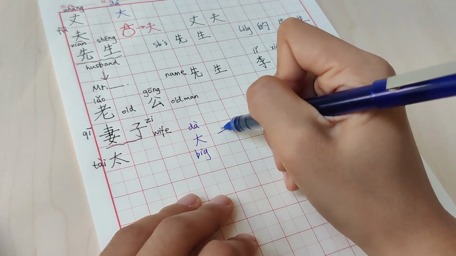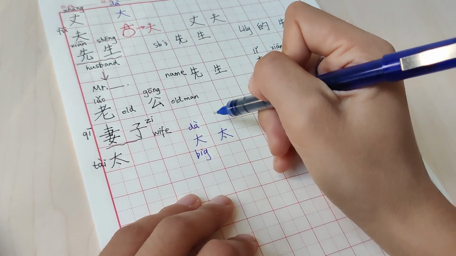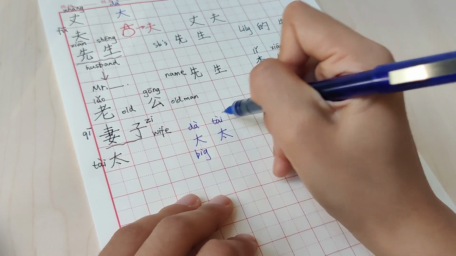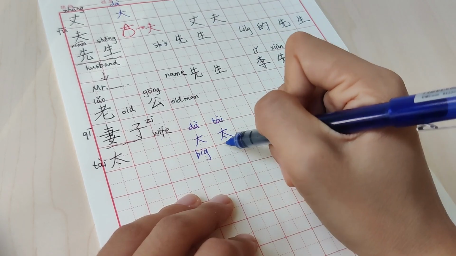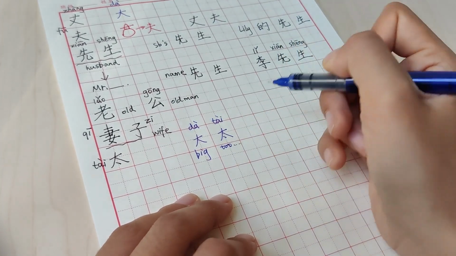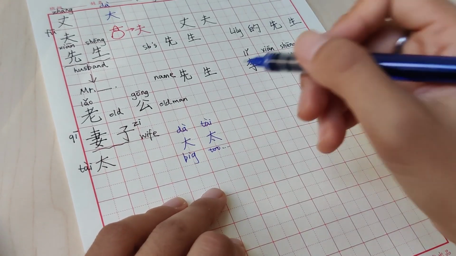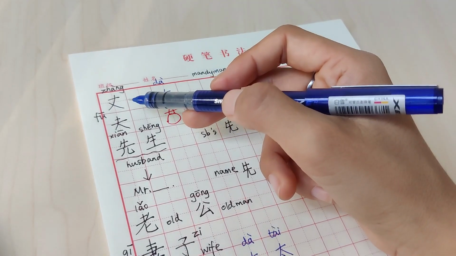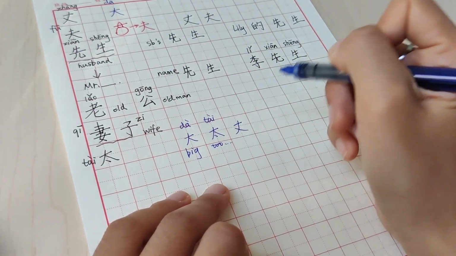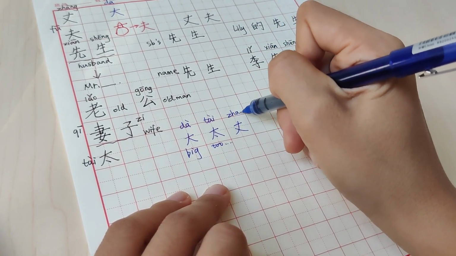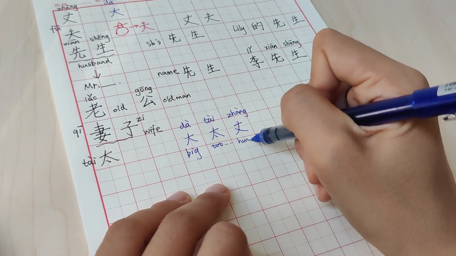And we have 大 with an extra dot underneath, that is 太. As for the 太 itself, it could mean too something. But the 太太 together, that's wife. And the third one, we just mentioned right here. It's 1, 2, 3. This is 丈. 丈 for the husband.